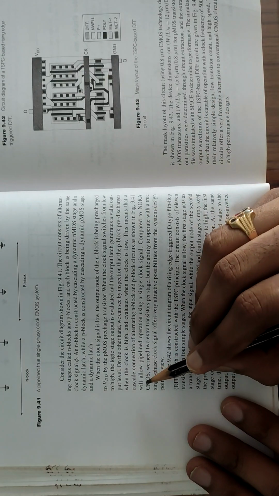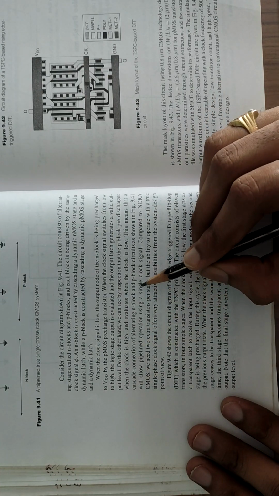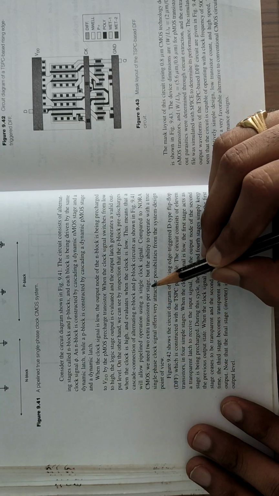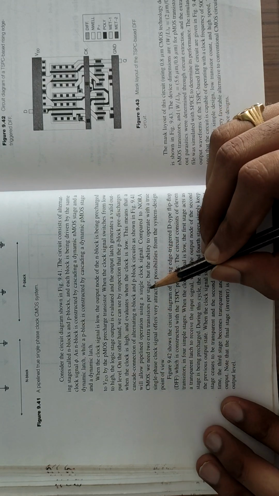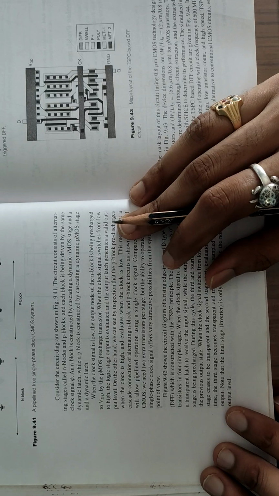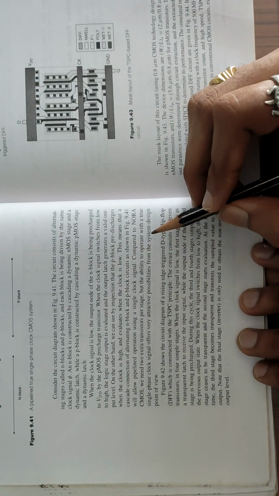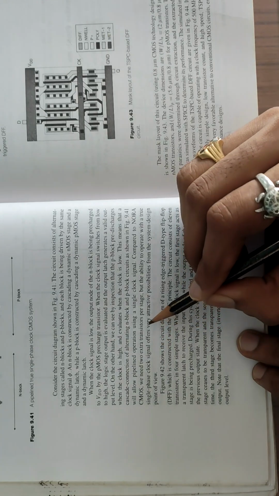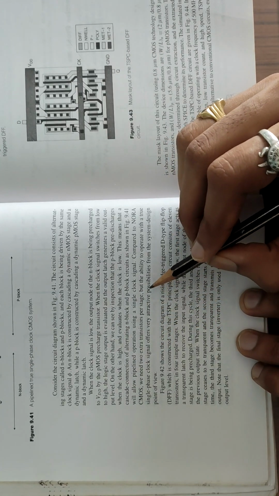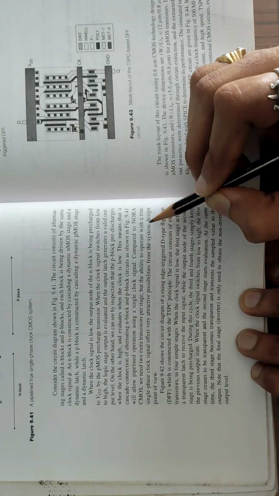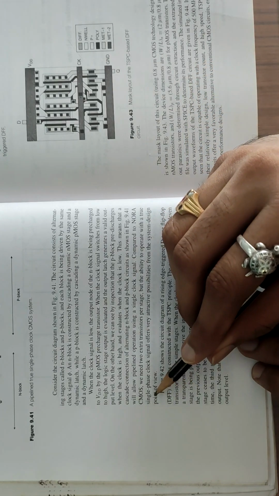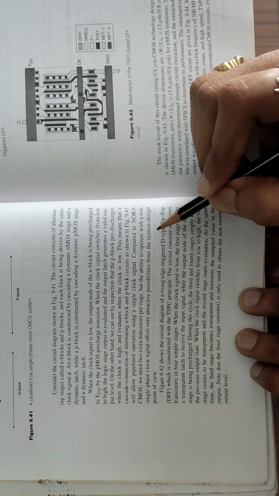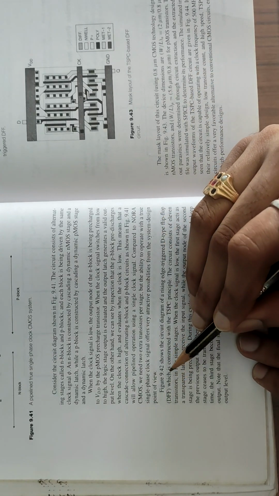This means that a cascade connection of alternating N block and P block circuits as shown in the figure will allow pipeline operation using a single clock signal. Compared to NORA CMOS, we need 2 extra transistors per stage, but the ability to operate with a true single phase clock signal offers very attractive possibilities from the system design point of view.